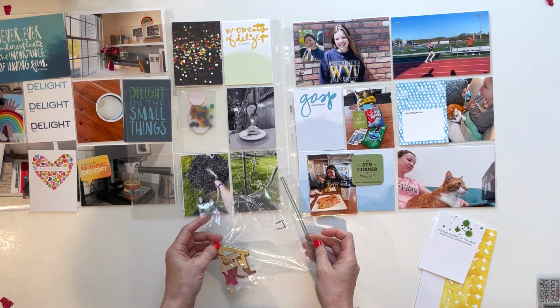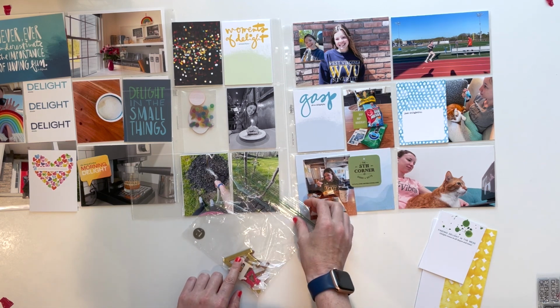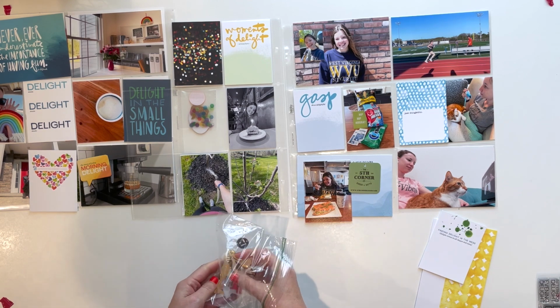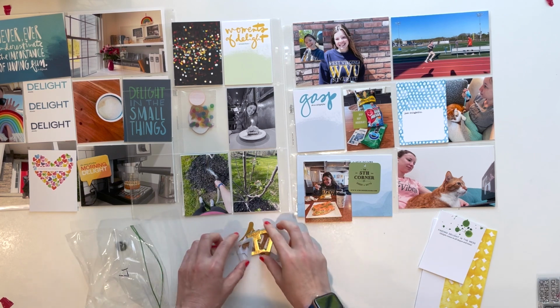What I did do is I went over to my December daily supplies and pulled out, I have a little baggie for each number, and this is the number 17. So my daughter turned 17 this week, so I wanted to put a 17 in this confetti pocket.